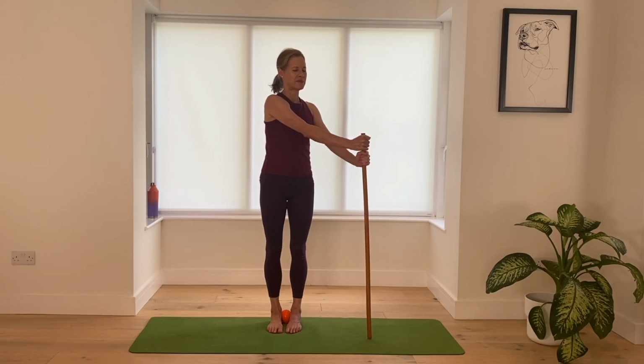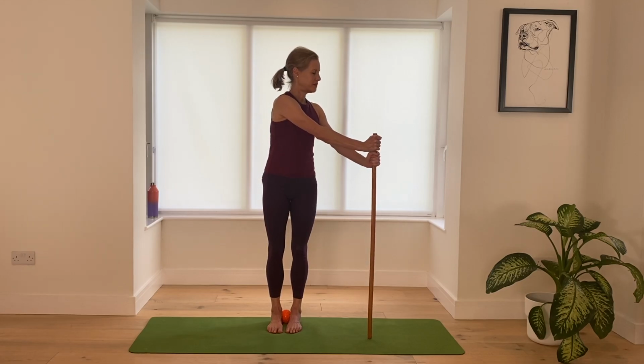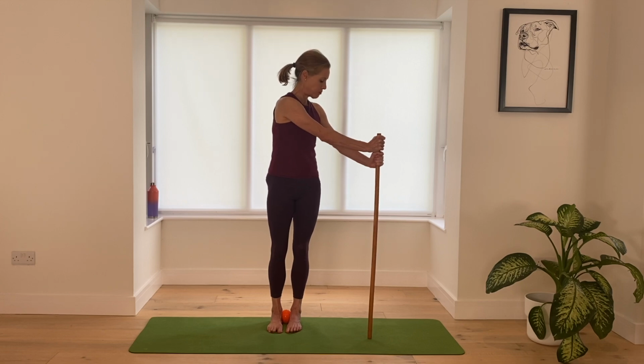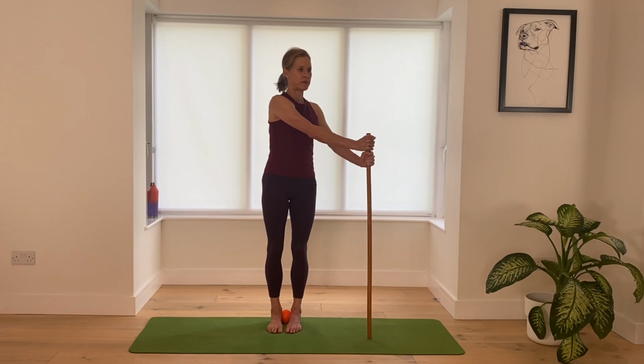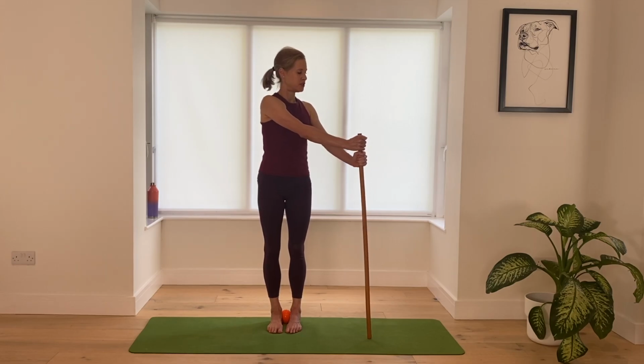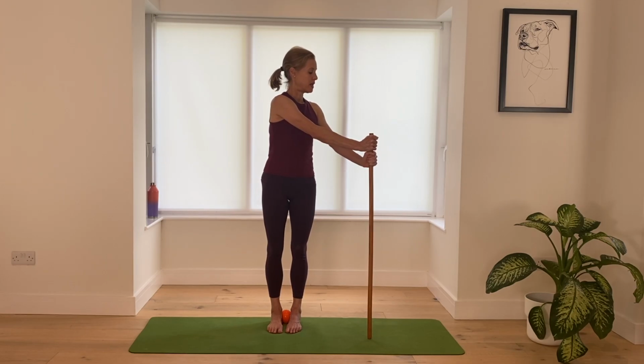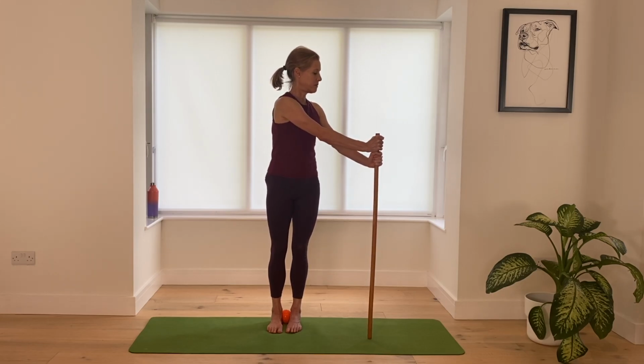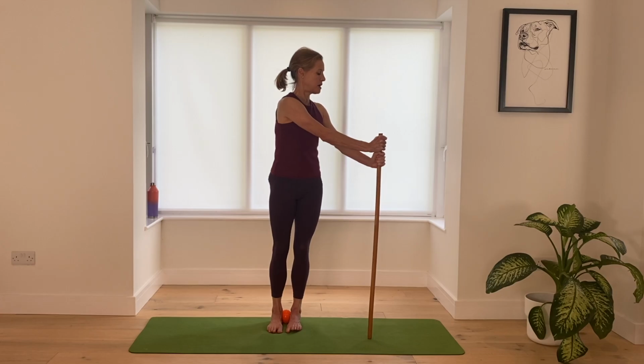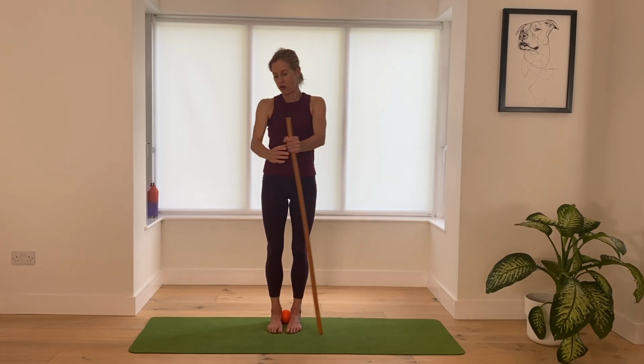Breathe in. As you exhale, push down, push down, push down, and breathe in on the release. Let's do one more. Breathe in if you haven't already, and exhale. And push down.